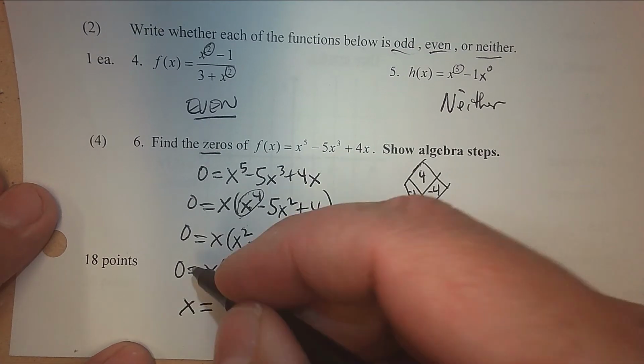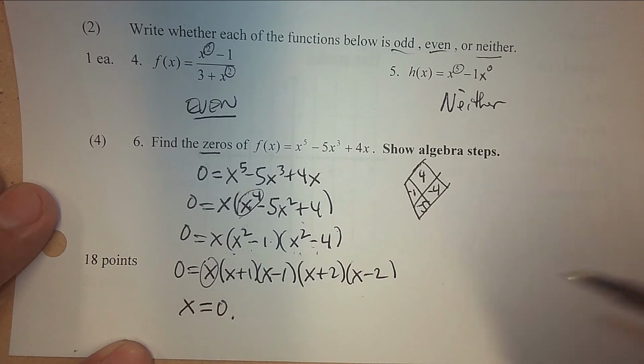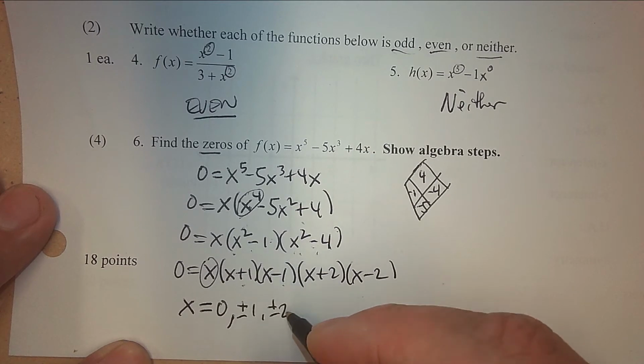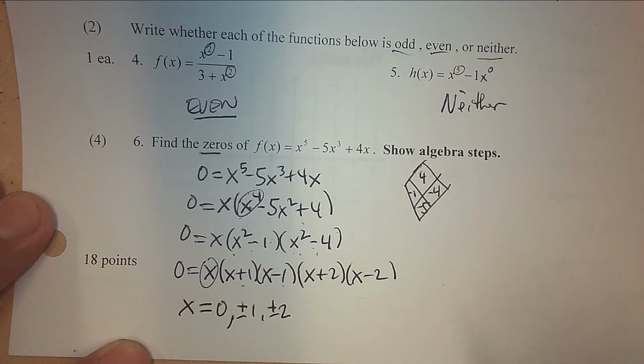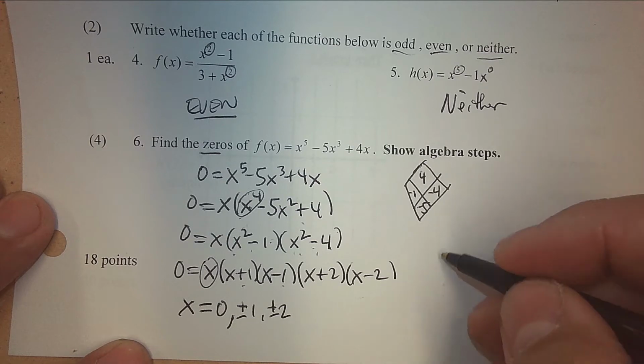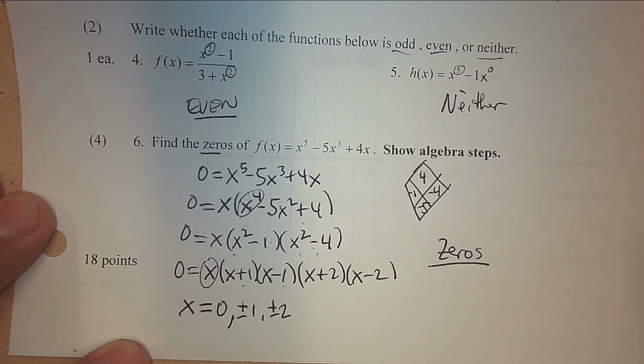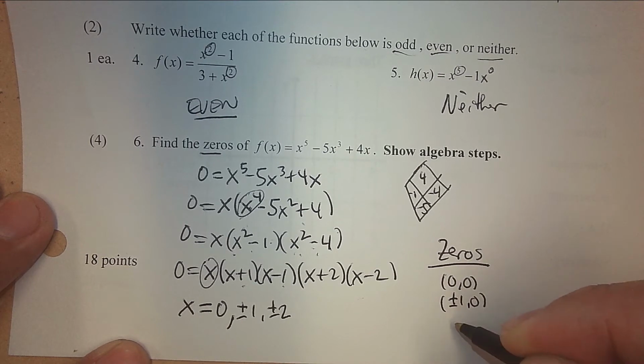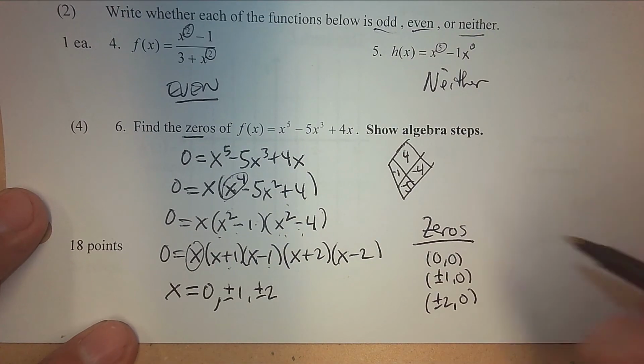The first factor gives you the answer 0. The next two give you positive and negative 1, and the next two give you positive and negative 2. Those are all the solutions. If I wrote the zeros as points, it would be (0, 0), (positive and negative 1, 0), (positive and negative 2, 0), and the y-coordinate is 0 every time. Turn the page.